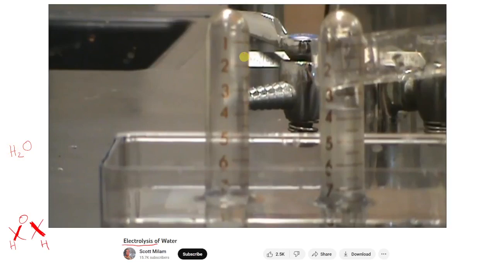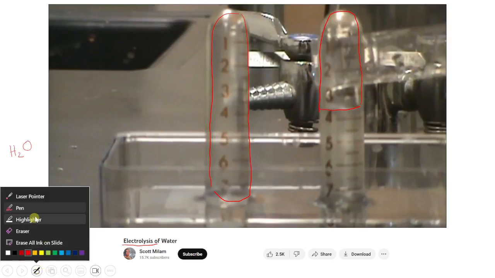And over here, we can see that this one is double the amount of this one. This one is empty space because this is occupied by the gas. Then this one is also occupied by the gas formed by this reaction. So obviously this one is the hydrogen. Again, it's double the amount of the oxygen in the reaction.